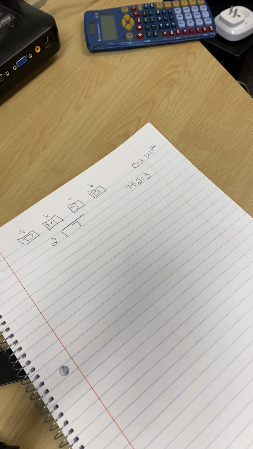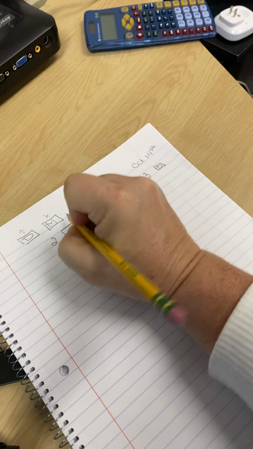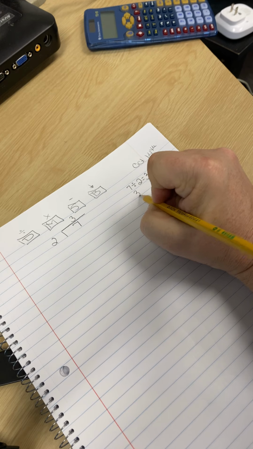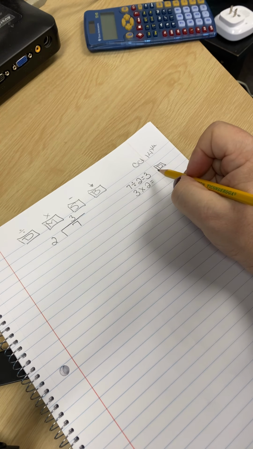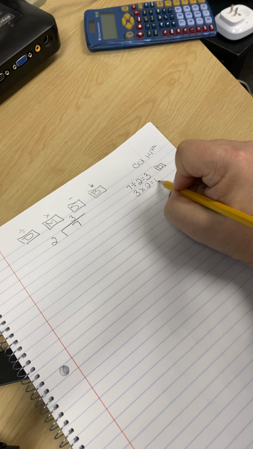So when I do my division, I know my multiple is 3. This is my division, and I'm going to put my 3 on top. Now I need to check which actual number I have. I'm going to say 3 times 2 is 6.